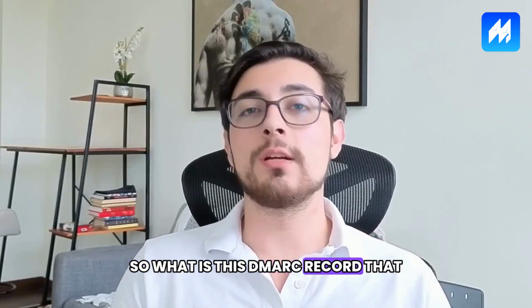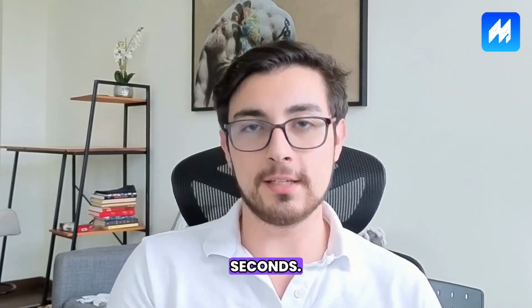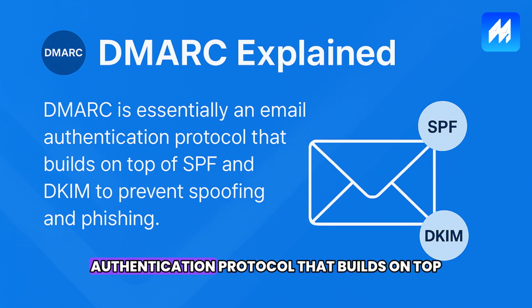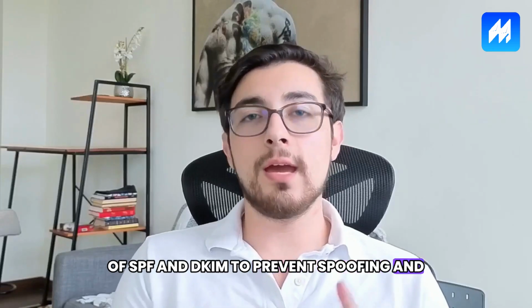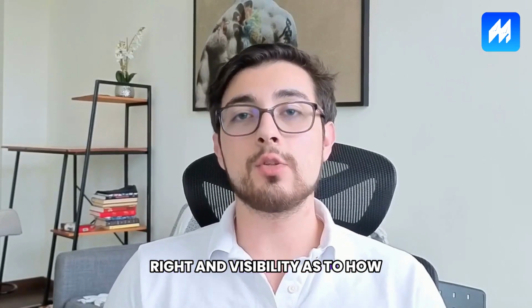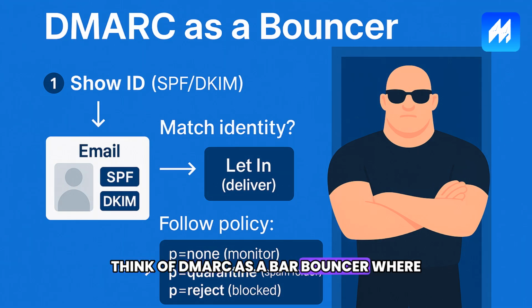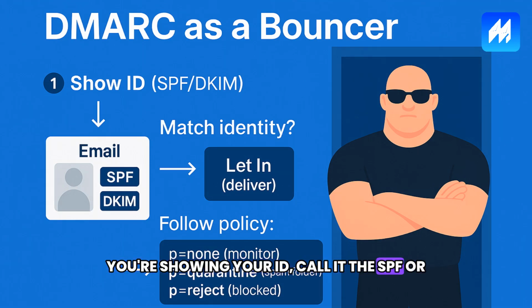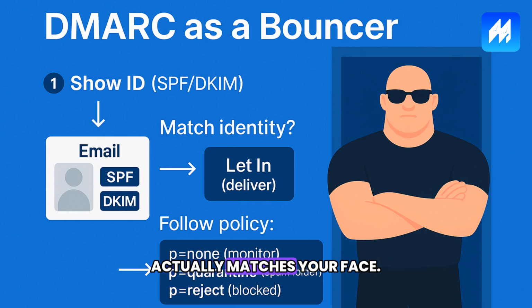So what is this DMARC record that everybody's talking about, and how do you check if yours is set up correctly in under 60 seconds? DMARC is essentially an email authentication protocol that builds on top of SPF and DKIM to prevent spoofing and phishing. It gives domain owners the right and visibility as to how an authenticated email is handled. Think of DMARC as a bar bouncer, where you're showing your ID, call it the SPF or DKIM, and the bouncer is checking if your ID actually matches your face.